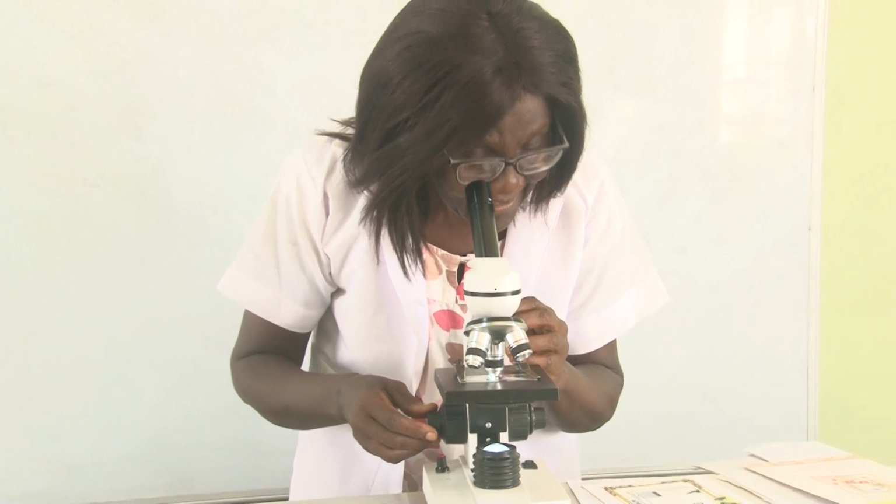Very neat. That is oil immersion work and high power, so that you see the specimen very clearly. Neat, isn't it?